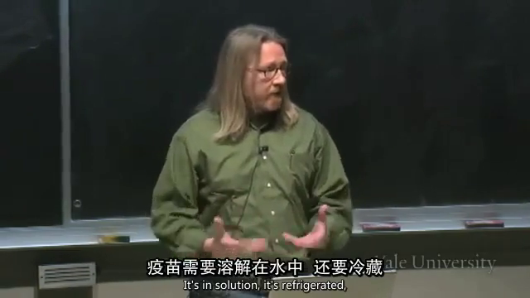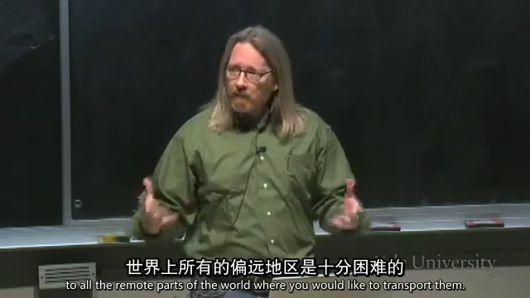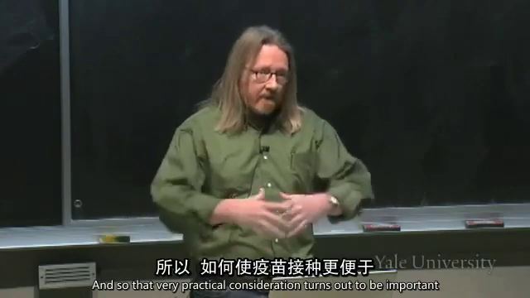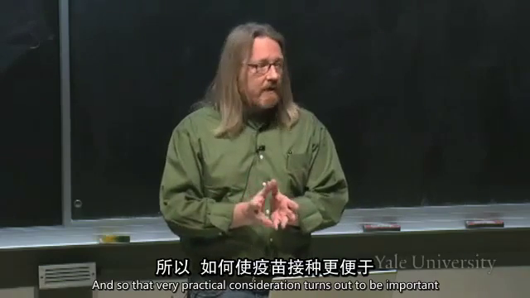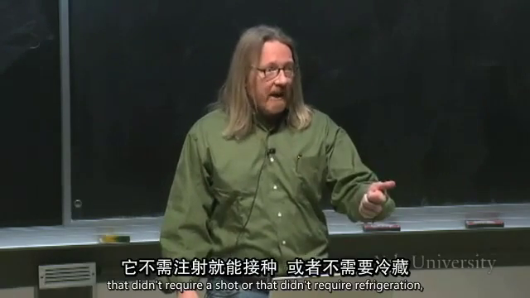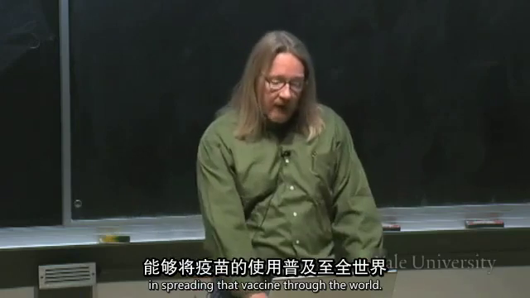It's in solution, it's refrigerated, and it's very difficult to transport refrigerated vaccines to all the remote parts of the world where you would like to transport them. And so that very practical consideration turns out to be important in how we use vaccines in real populations. So if you could make a hepatitis B vaccine that didn't require a shot, or that didn't require refrigeration, that would be a tremendous advance in spreading that vaccine through the world.